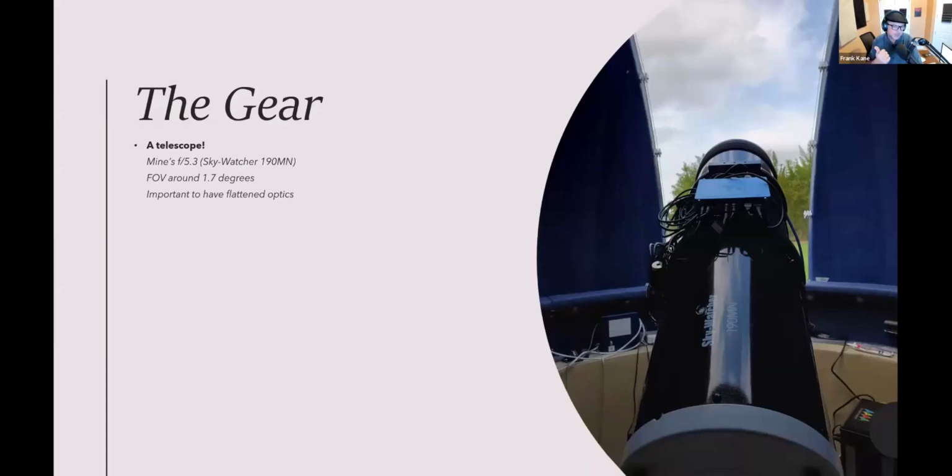Because A, it's relatively inexpensive. B, it has a lot of aperture, 190 millimeters, in my case, to be precise, and more aperture is still better, even when it comes to astrophotography. And C, it's corrected. So there's a correction plate on the front of this telescope that flattens the field for me, which is important for astrophotography.